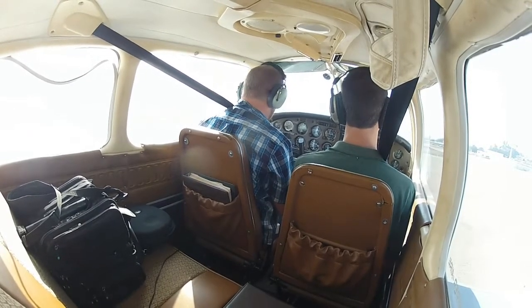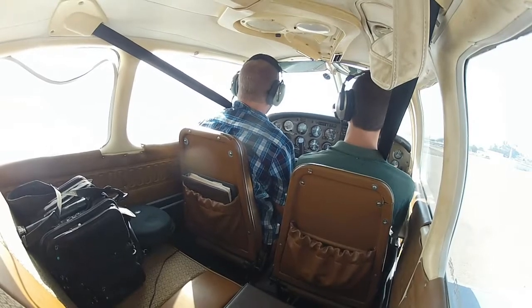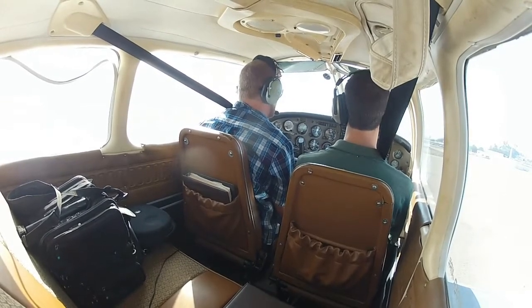We'll head out to the east practice area, downwind departure.